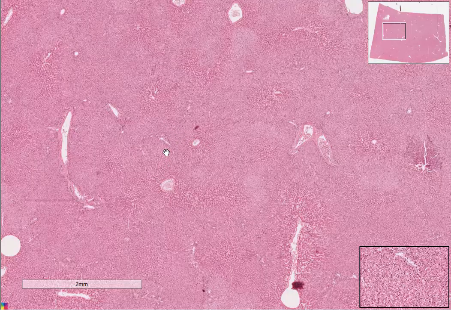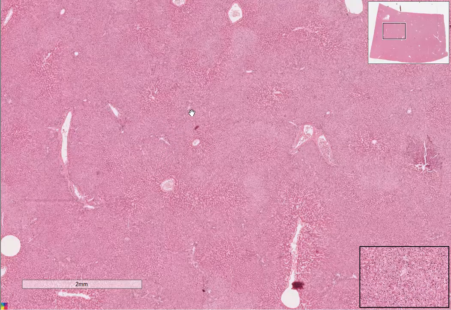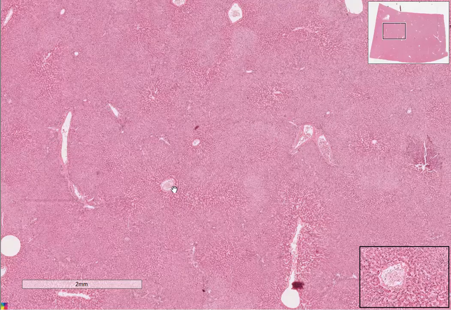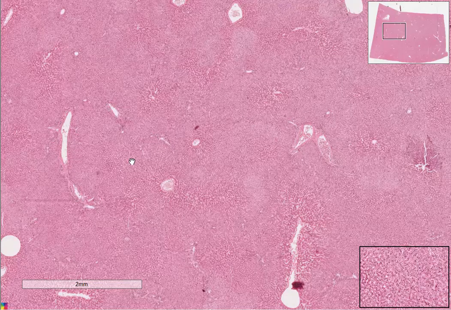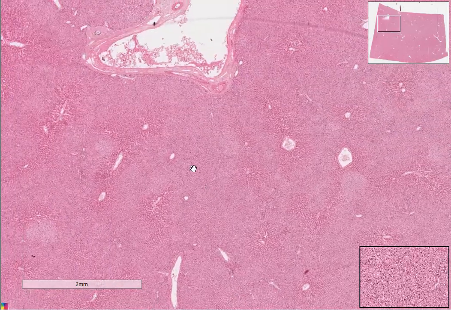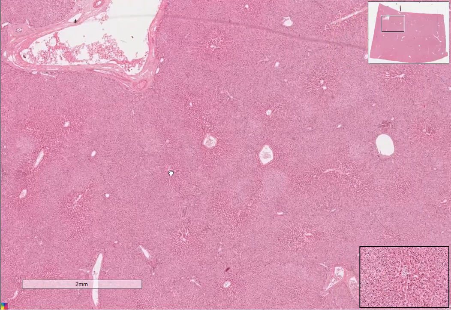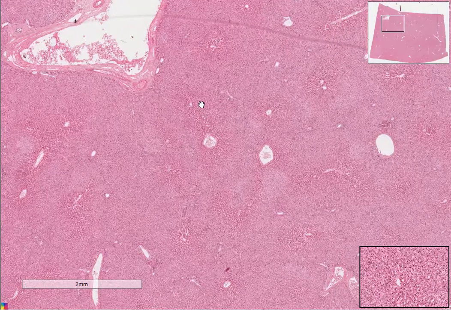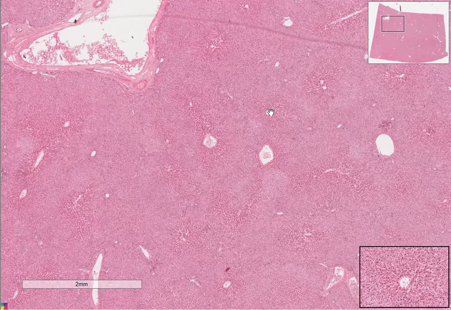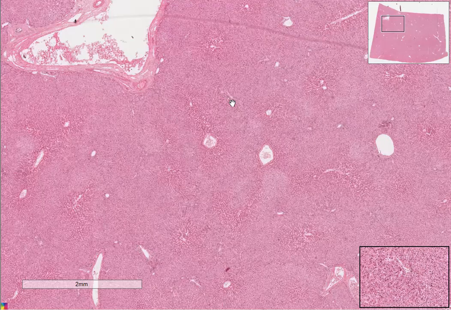And you can make out a lobule here. Here's a lobule there. That's a lobule. You can also make out another lobule here, like that. Here's a nice lobule.